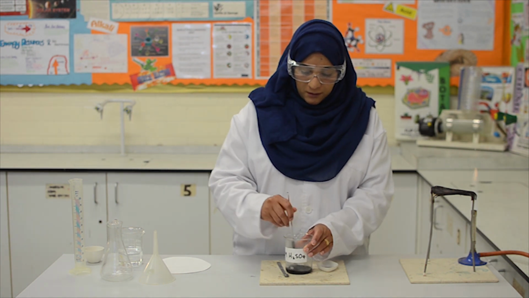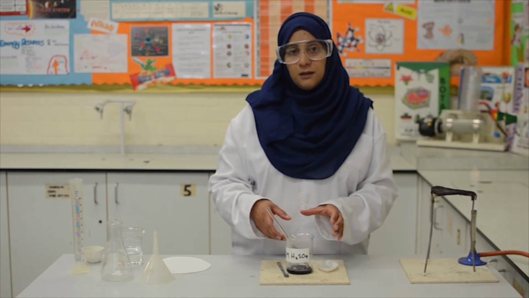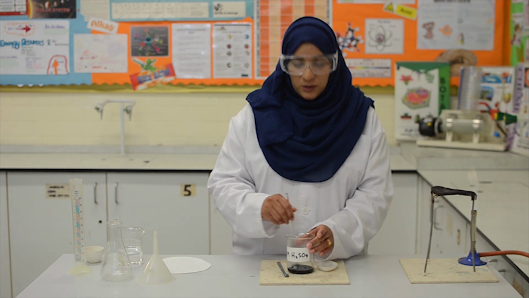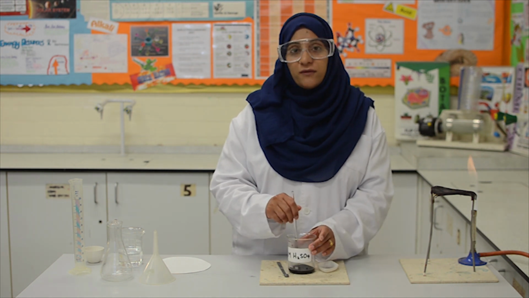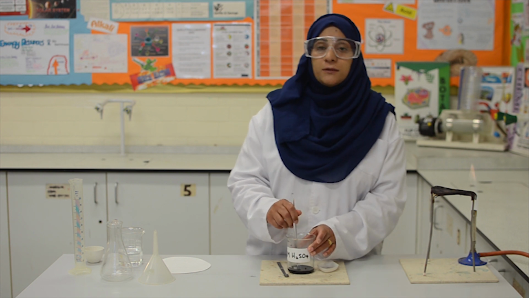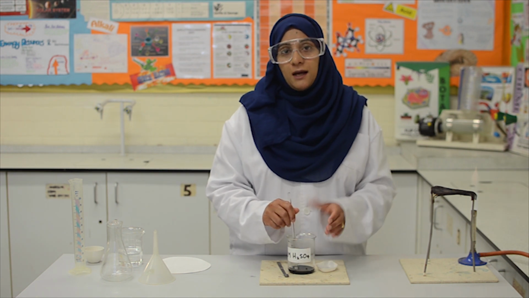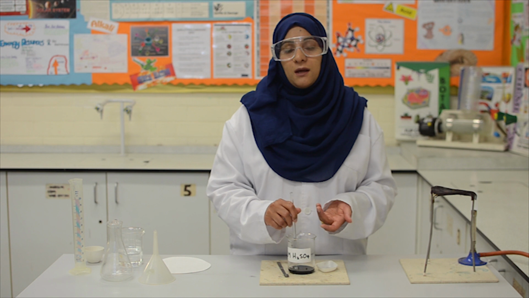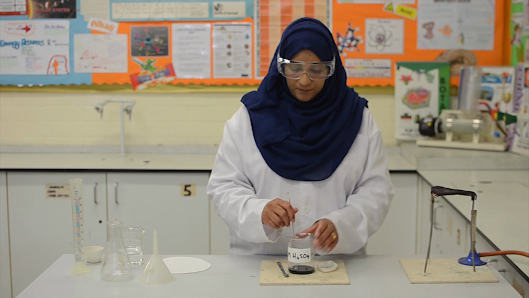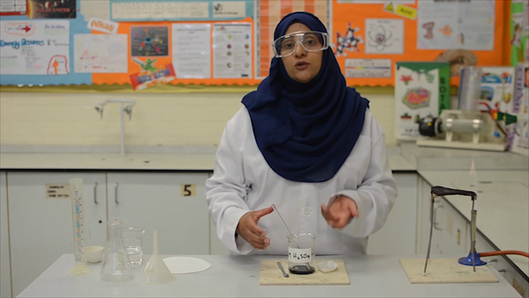Okay. You can see that the solution is now no longer a clear blue colour, and you can see that there is plenty of copper oxide still undissolved in the solution. This is the excess copper oxide, and this hasn't dissolved because there is no more sulfuric acid left to react with it. At this point, the acid has completely neutralized.